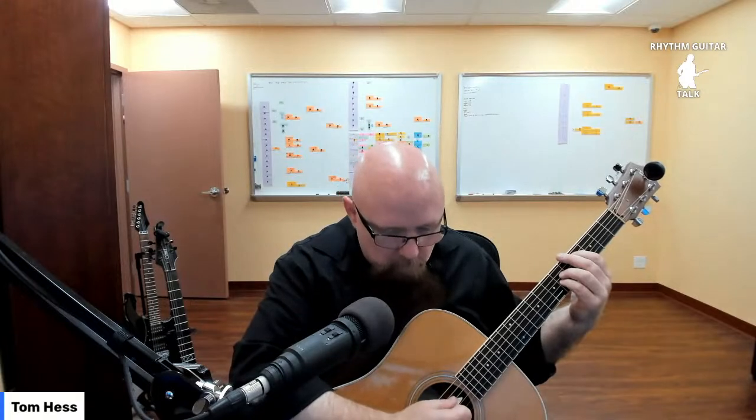So if you just create this pattern, you're playing in 5/8 time, and it's really easy. You don't have to count anything. You just play your 5 strings and immediately start the pattern over again.